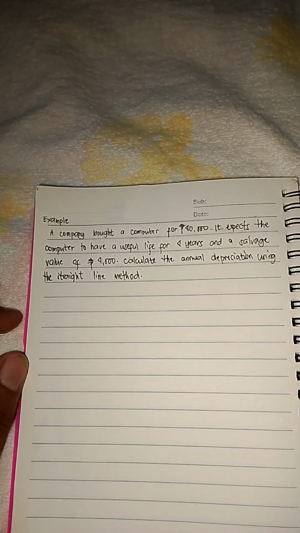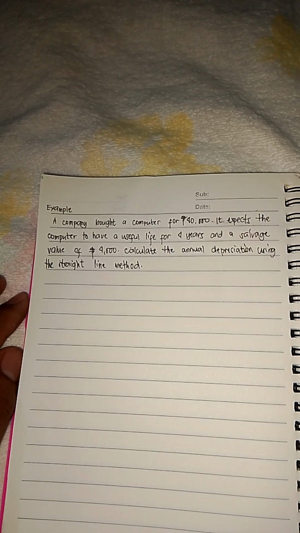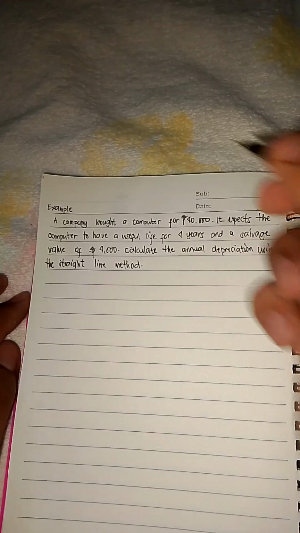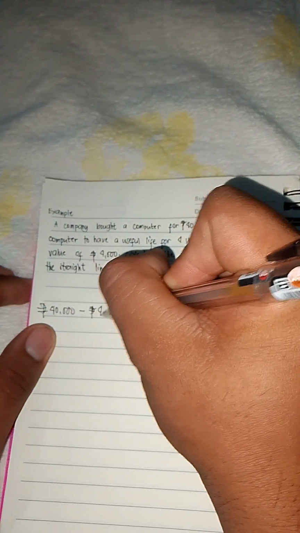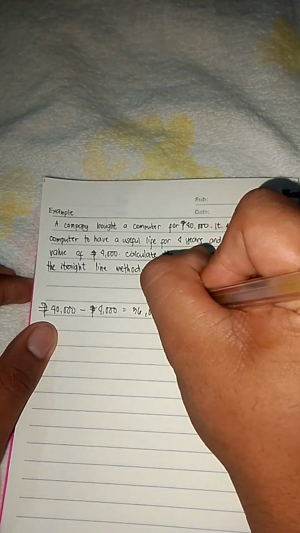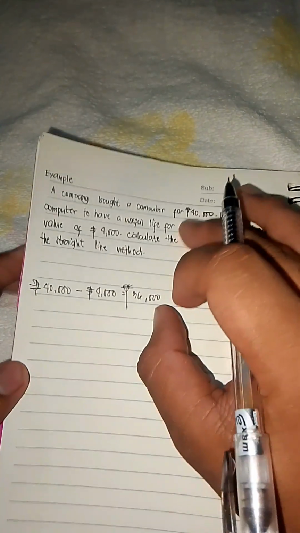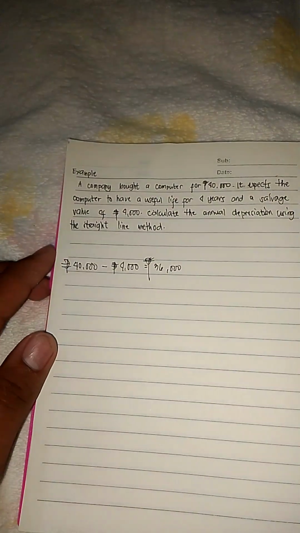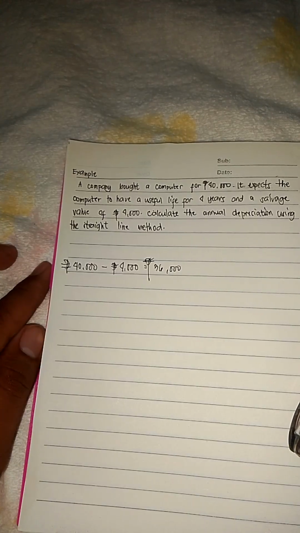The first step that you should do is to subtract the salvage value from the cost. So step 1 is 40,000 pesos minus the salvage value, which is 4,000 pesos, equals 36,000. And then after subtracting, divide the answer by the useful life, which is 4 years.